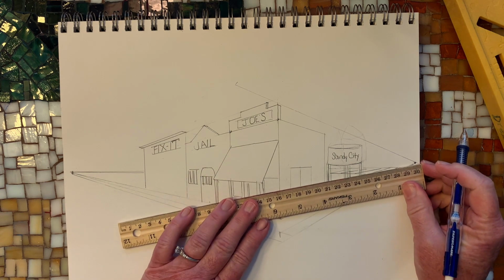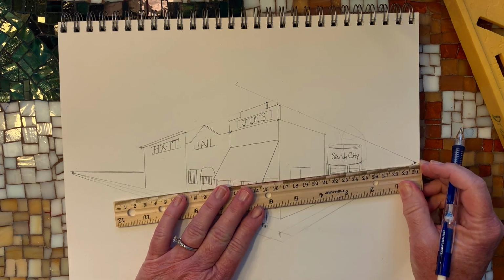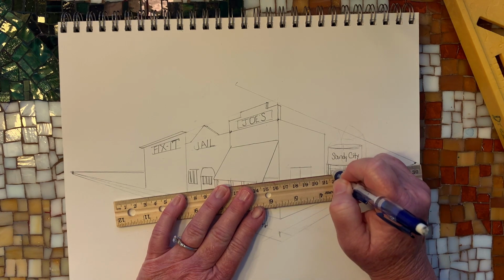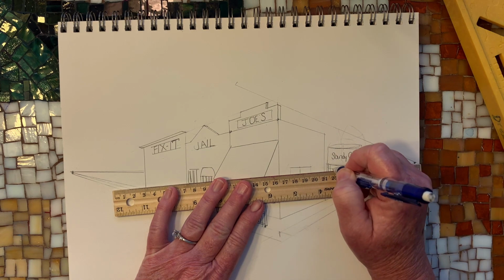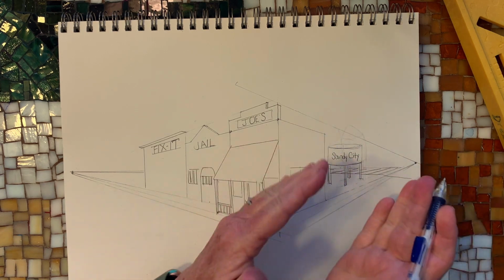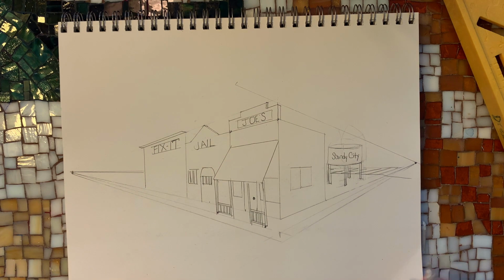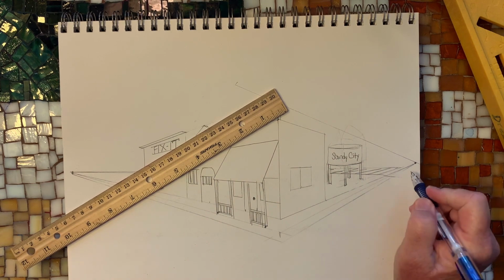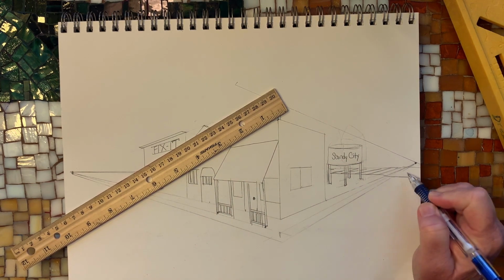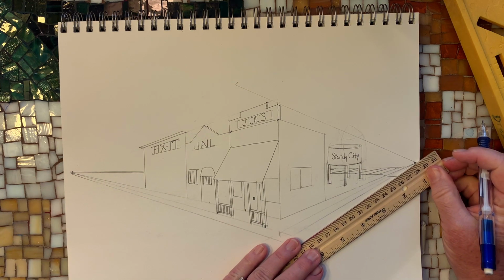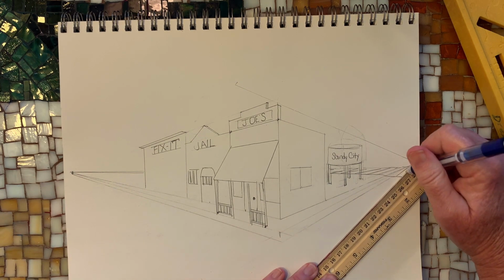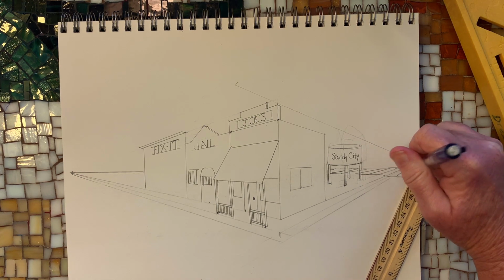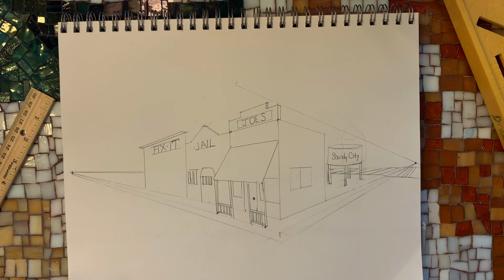It's really easy to just say, oh, I know which direction I'm going now. But what you forget is that as it goes farther and farther away, these change the amount of space between them also. So take the time to measure. As it comes down here, it goes like that.